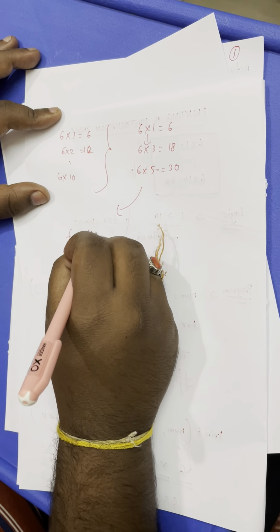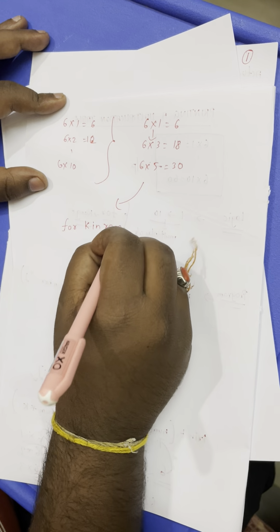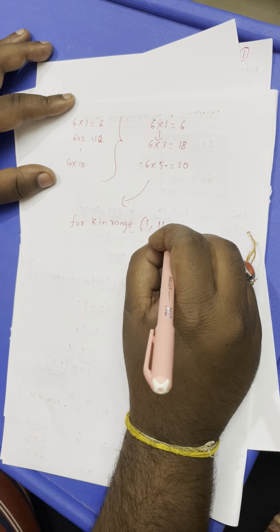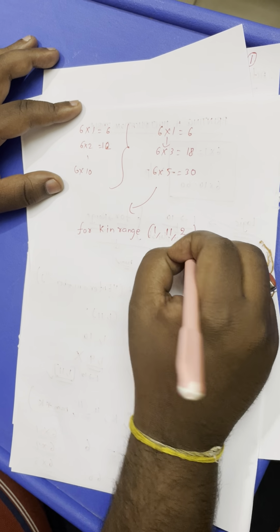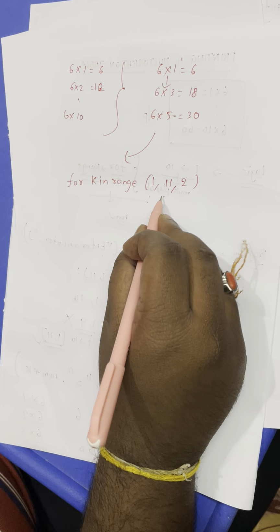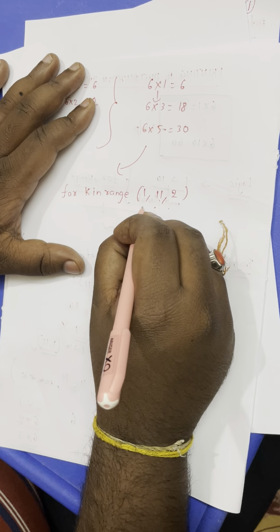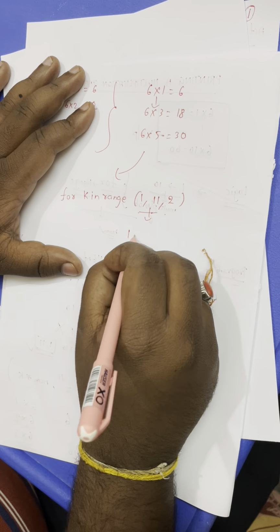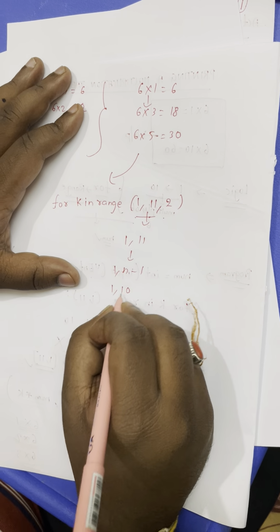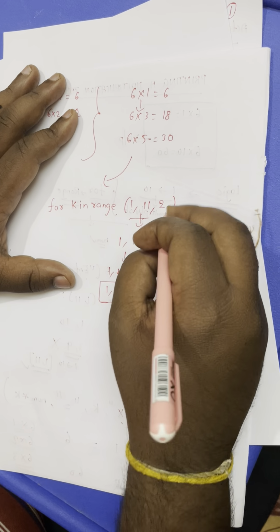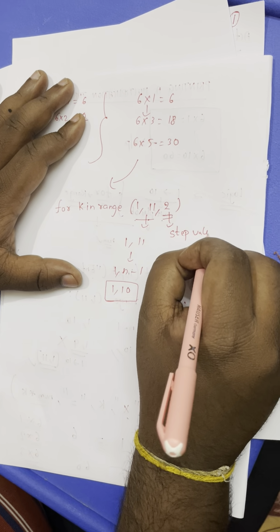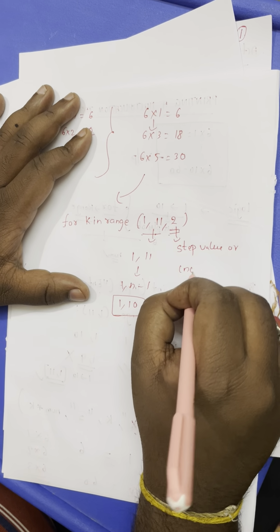While giving the for loop, for k in range of 1 comma 11, if you give 1 comma 11 comma 2, what will happen is it will take the range of values from 1 to 11, that means 1 comma n minus 1. So it takes the values between 1 to 10, but this last value is nothing but the step value, the step value or increment value.